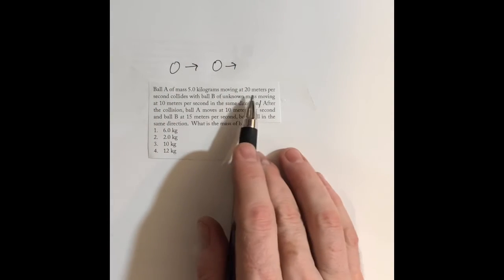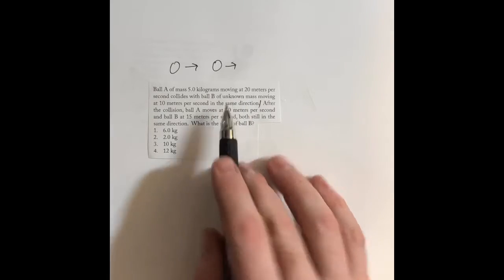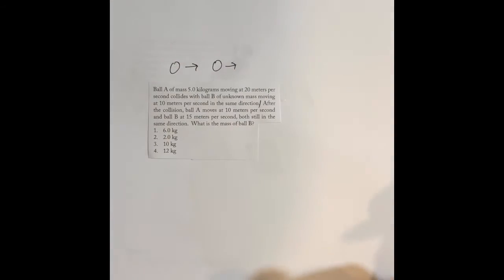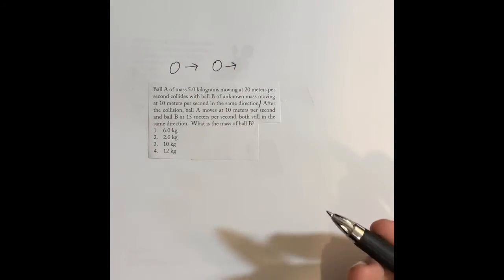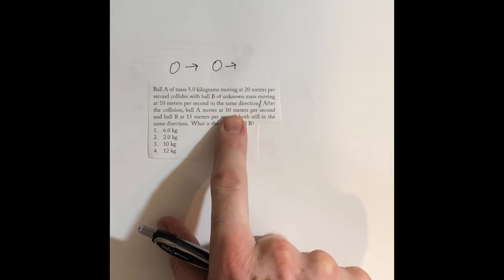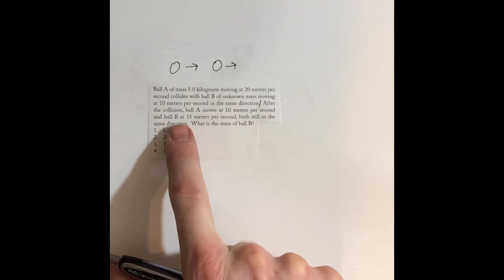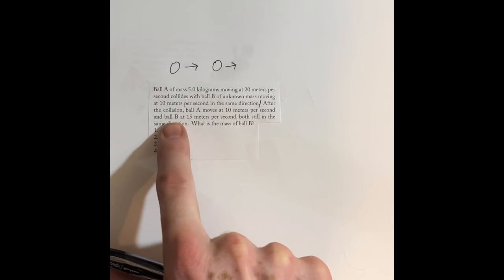Okay, now what's happening is that ball A is moving twice as fast as ball B, so it catches up with it and runs into it. After the collision, ball A has slowed down to 10 meters per second and ball B has sped up to 15 meters per second, both in the same direction, and we want to know what the mass of ball B is.